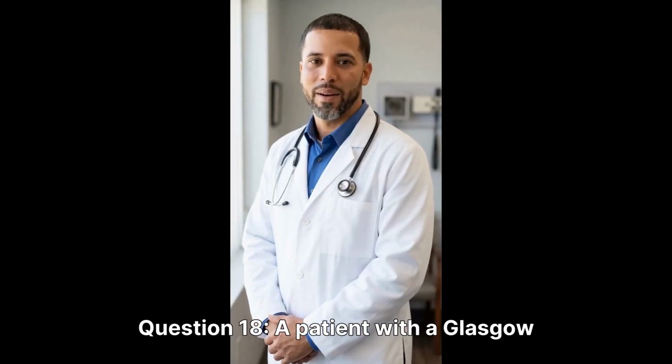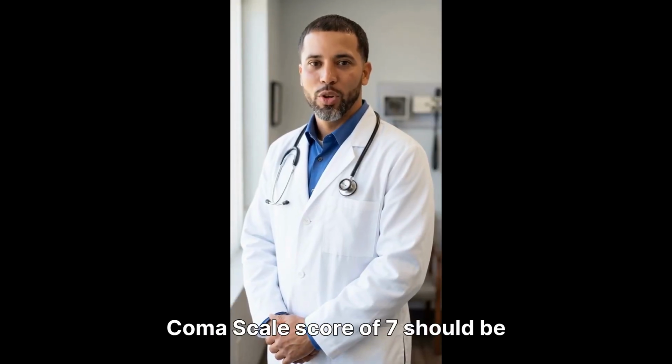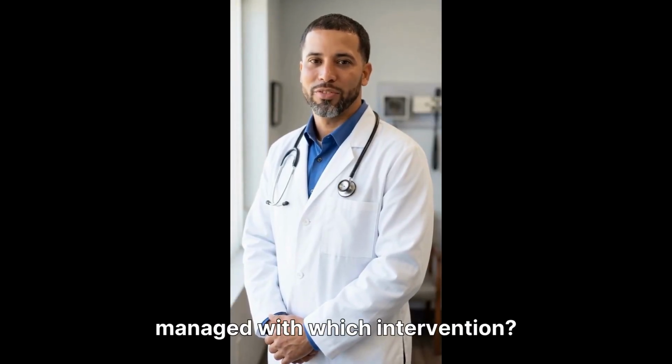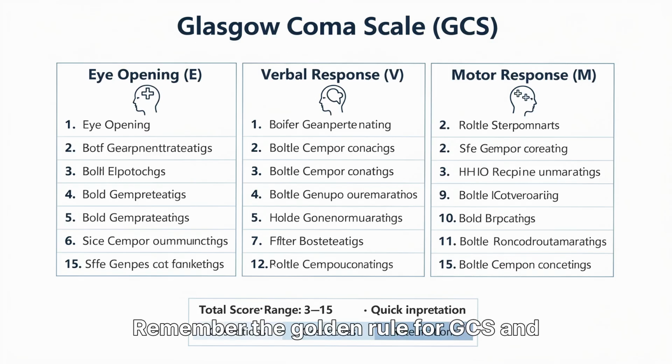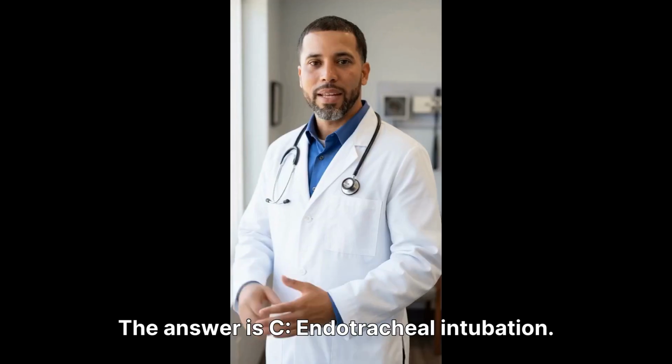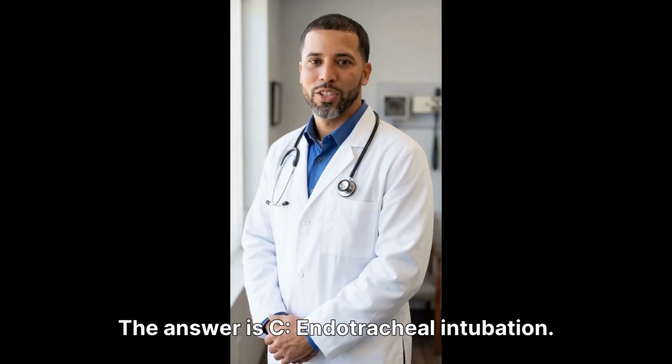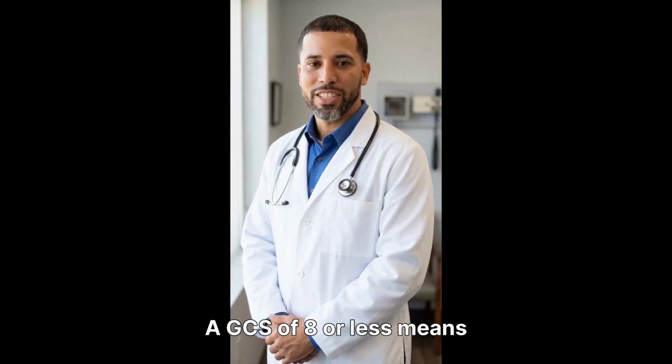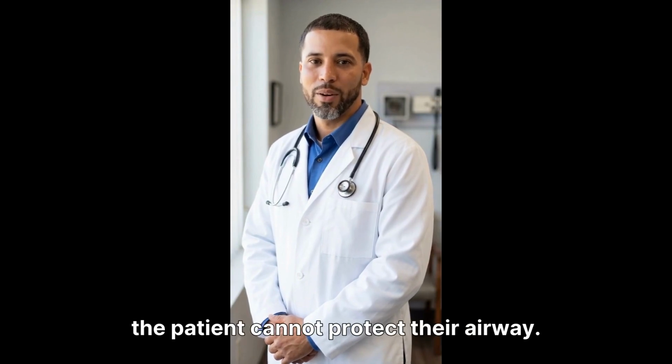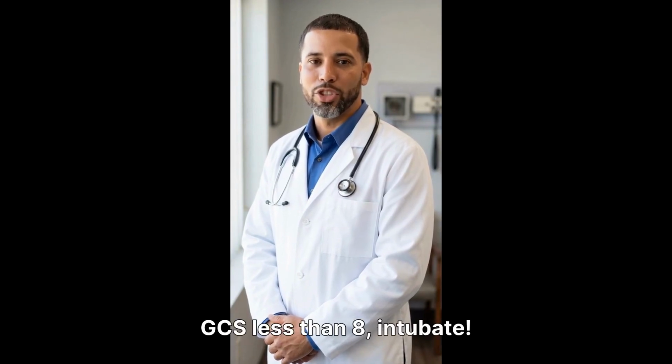Question 18. A patient with a Glasgow Coma Scale score of 7 should be managed with which intervention? Remember the golden rule for GCS and airway protection. The answer is C. Endotracheal intubation. A GCS of 8 or less means the patient cannot protect their airway. GCS less than 8. Intubate.